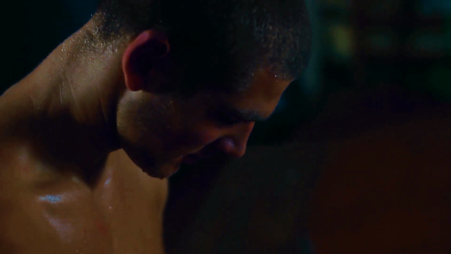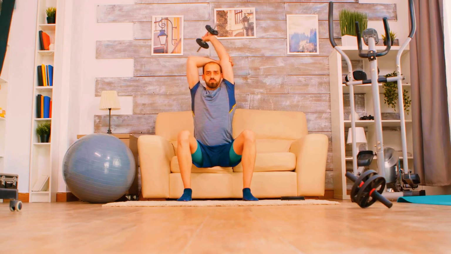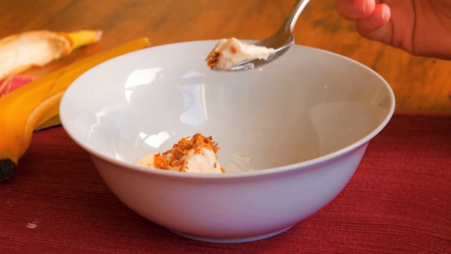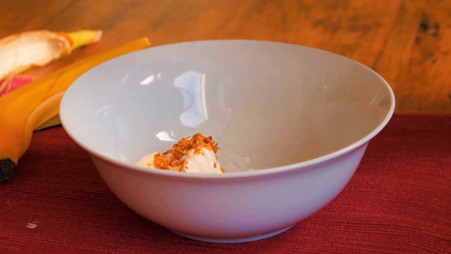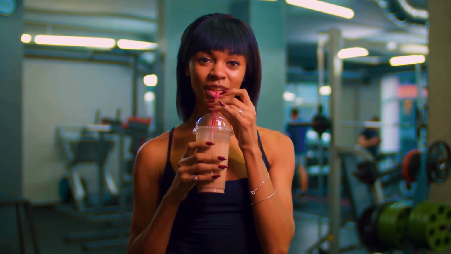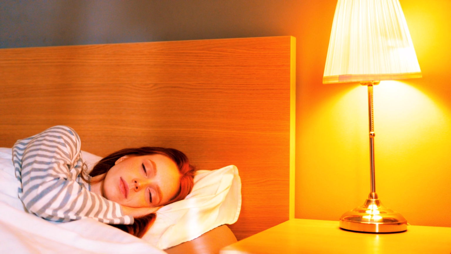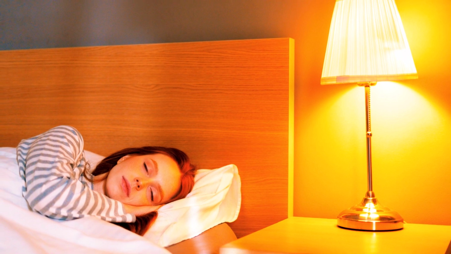However, muscle growth does not occur during the workout itself. It occurs during the recovery period afterward. Proper nutrition and rest are essential for muscle growth. Without enough protein, the body will not have the building blocks it needs to repair and rebuild muscle tissue. Without enough rest, the body will not have adequate time to complete the repair process.